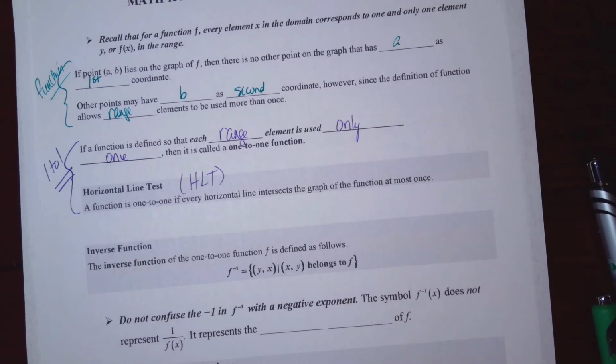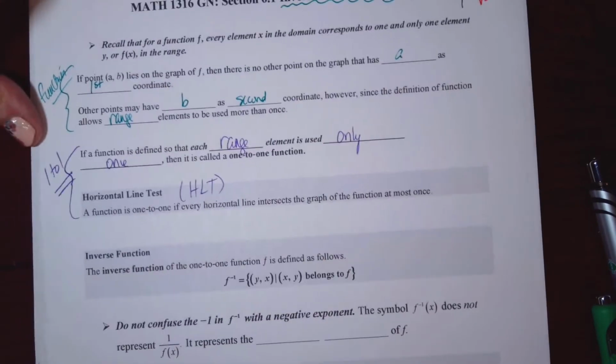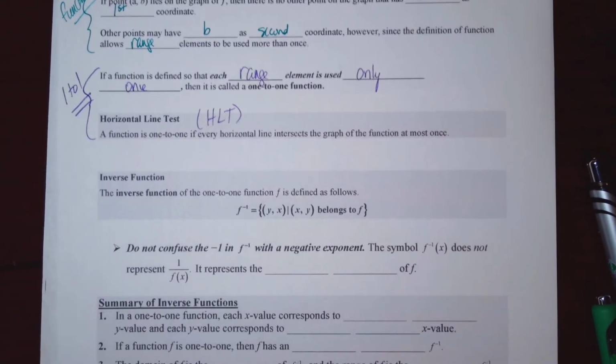Okay, let's go back to our notes here and fill some of these in. Remember, you can always stop, pause, rewind, whatever you need to do.